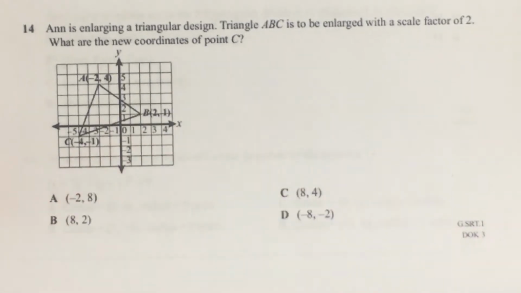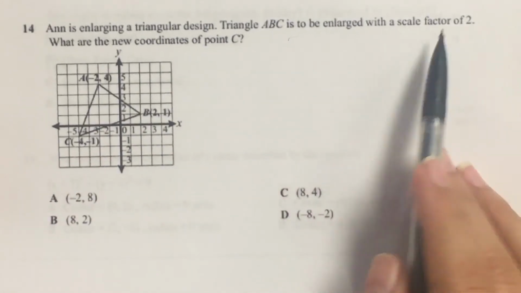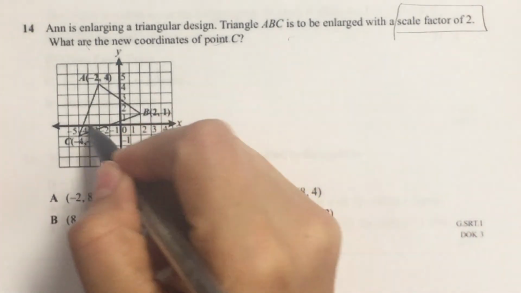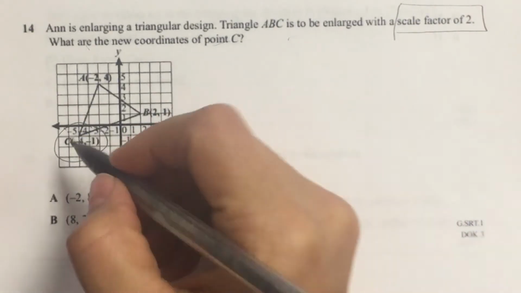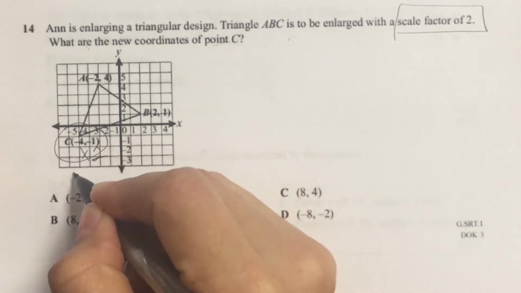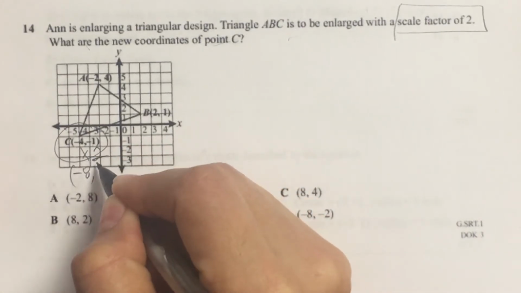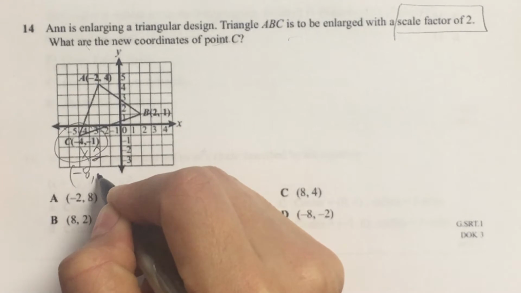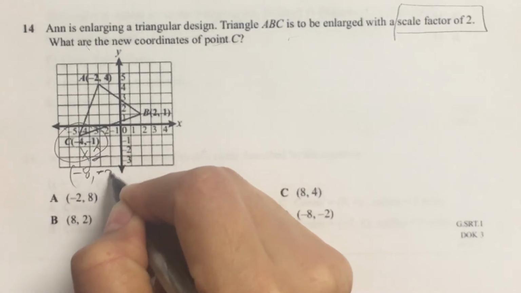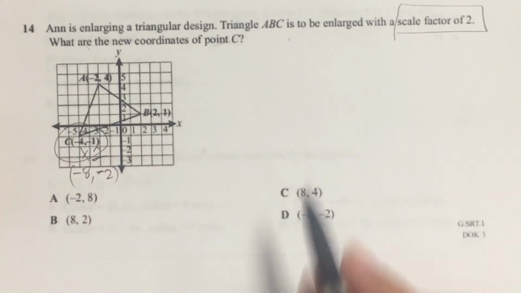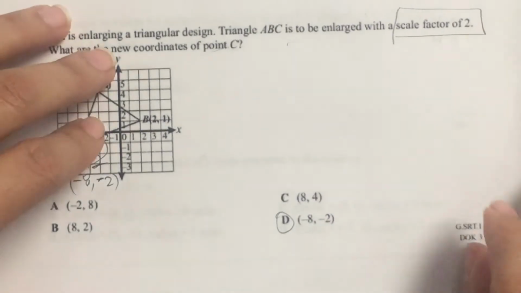And this is enlarging a triangular design. Triangle ABC is to be enlarged with a scale factor of 2. What are the new coordinates of point C? Here's point C: -4, 1, and we're just going to multiply that by 2, so it's going to be -8. And -1 times 2 is -2. Why did I think positive? So -8, -2, D.